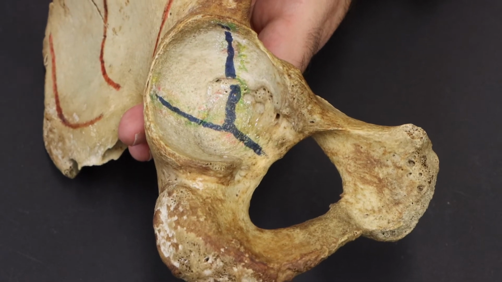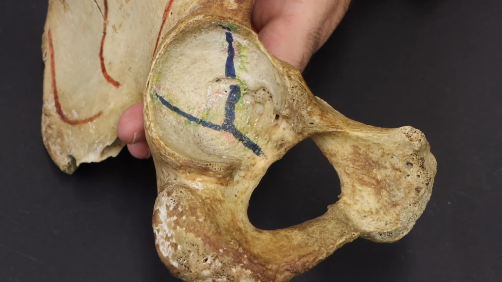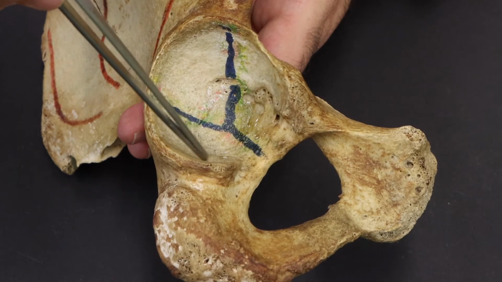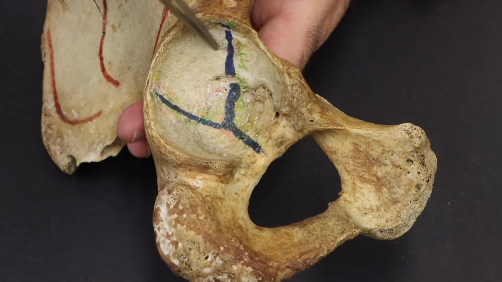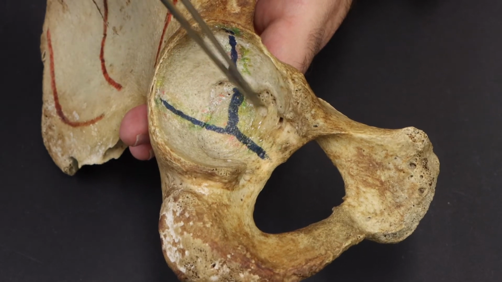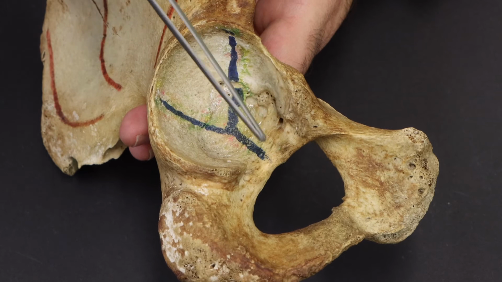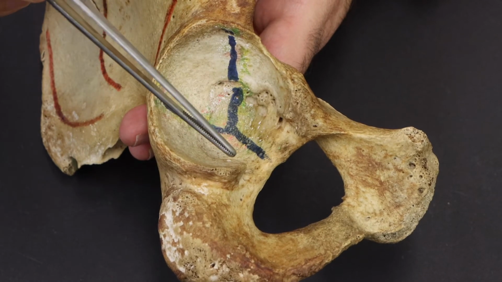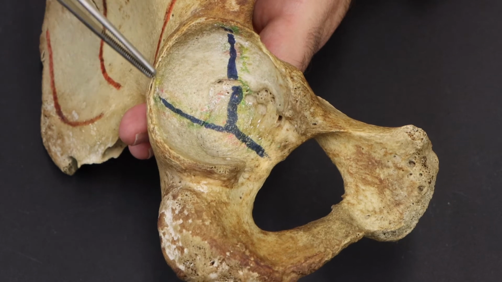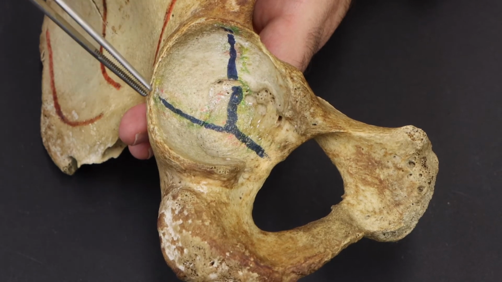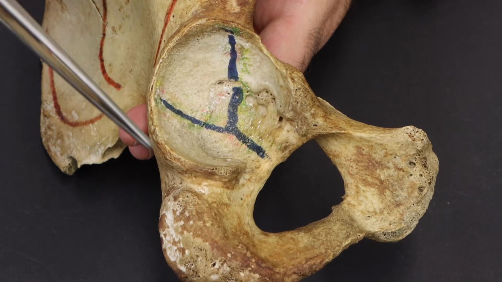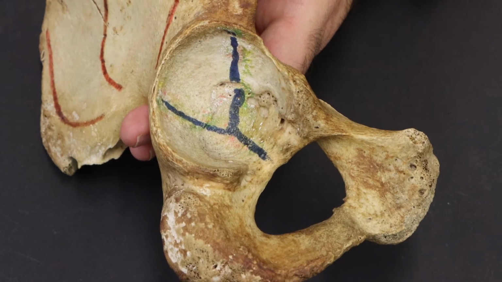So once more, the structures that you can find at the region of the acetabulum are the lunate surface, acetabular fossa, and acetabular notch. Of course, the acetabulum has a limb or limbus, Latin name, which is making the edge of this acetabulum.